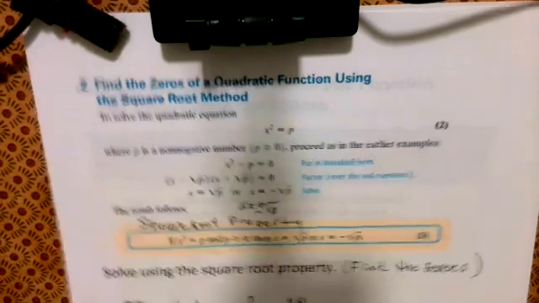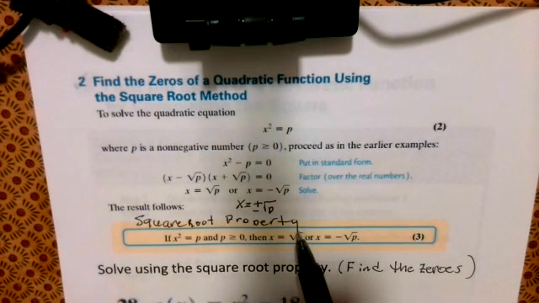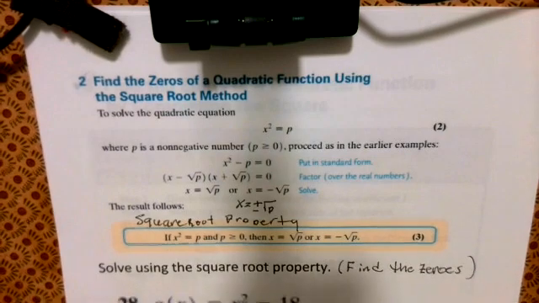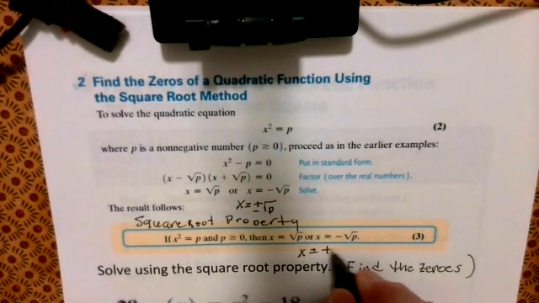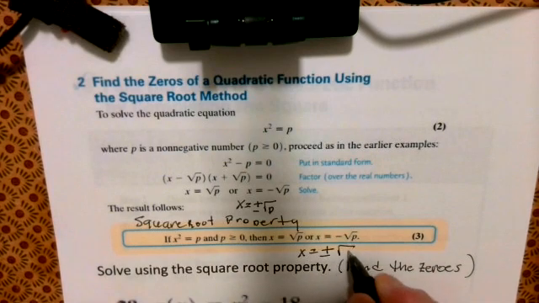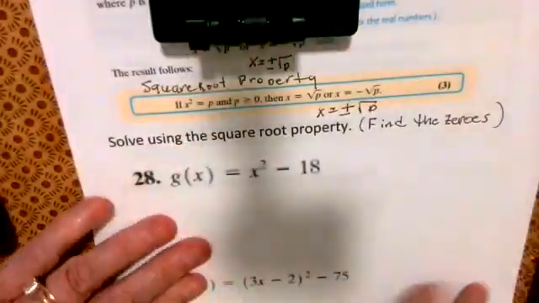So if you've got x squared equal p, and p is greater than or equal to 0, then you can just go x is equal to the square root of p, or x is equal to minus the square root of p, or you can also say x equals plus or minus the square root of p. Okay, so we're going to solve some using the square root property.